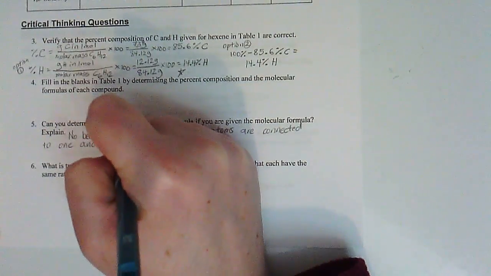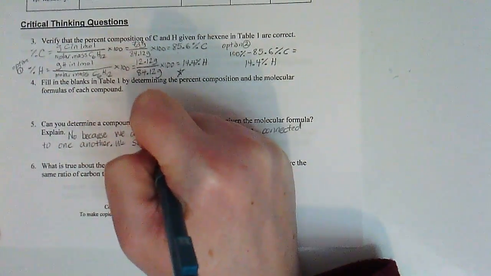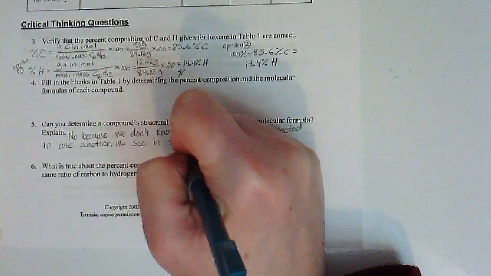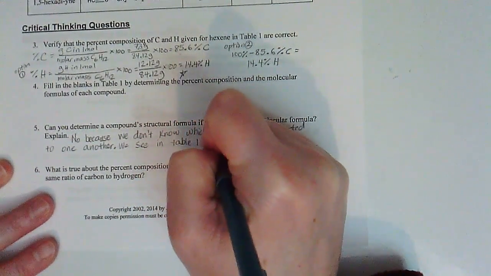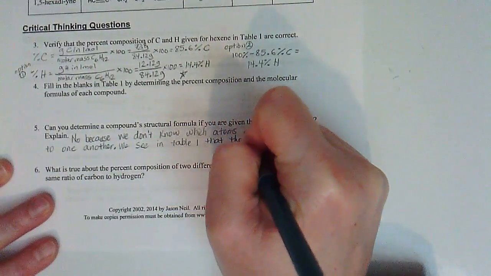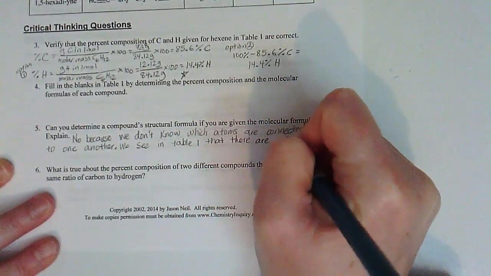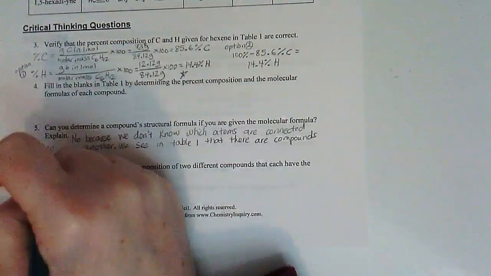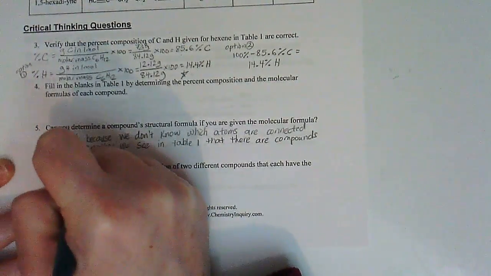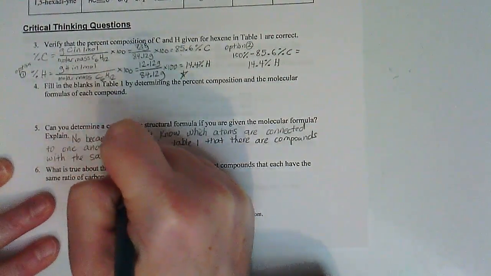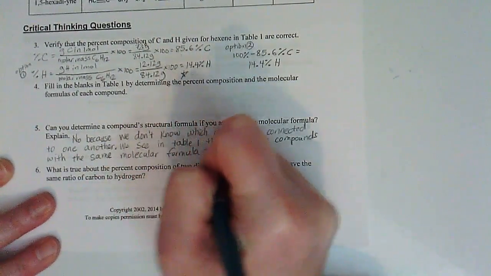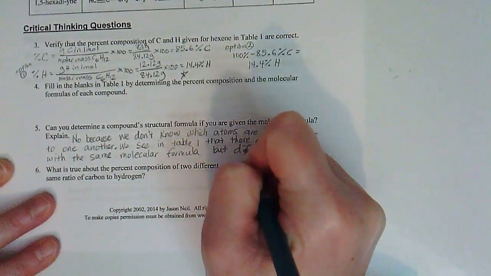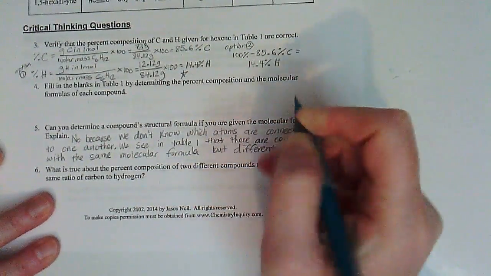And we see in the box, in table 1, we'll say, that there are compounds with the same molecular formula, but different structural formulas.